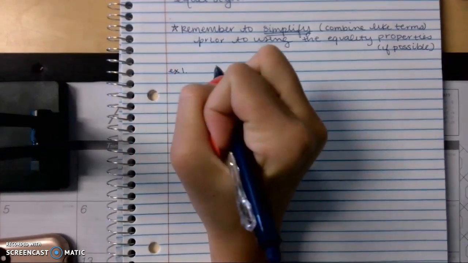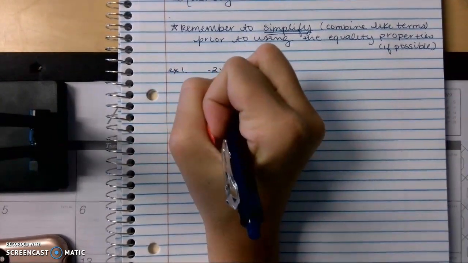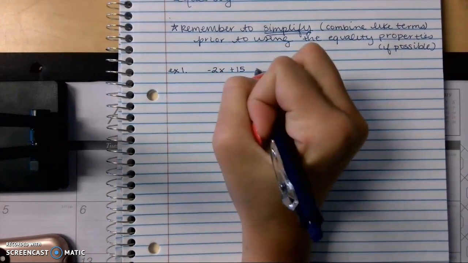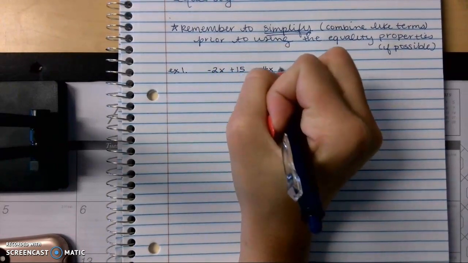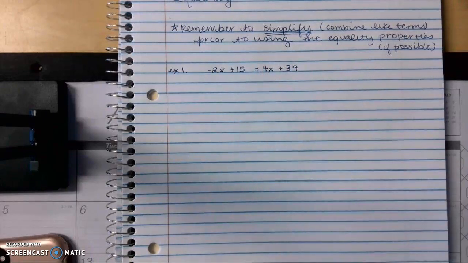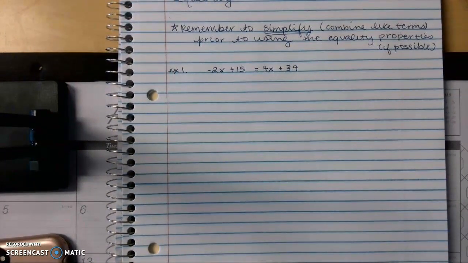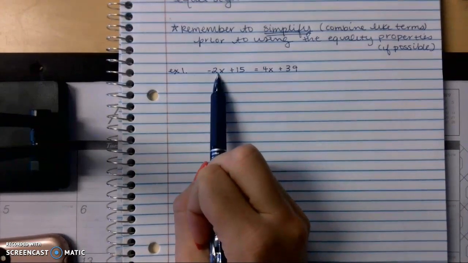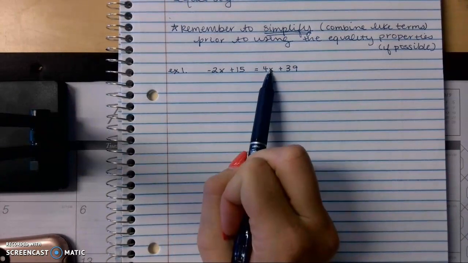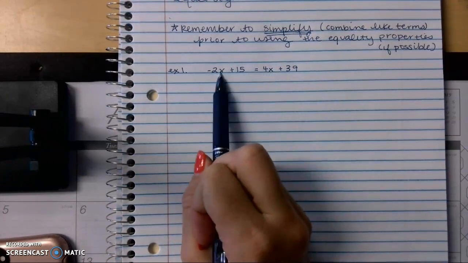So example number 1 is negative 2x plus 15 is equal to 4x plus 39. So take a look. If you want to pause it and try it on your own, you can. But we are going to take a look. We either need to get the negative 2x to this side or the 4x to this side.